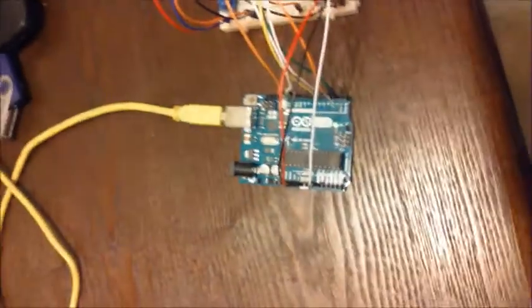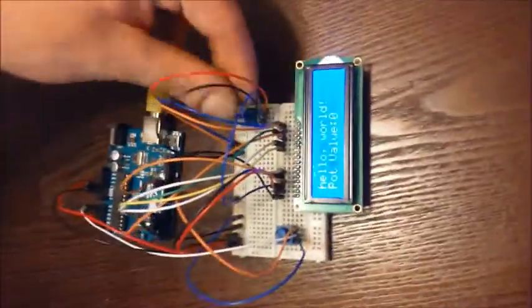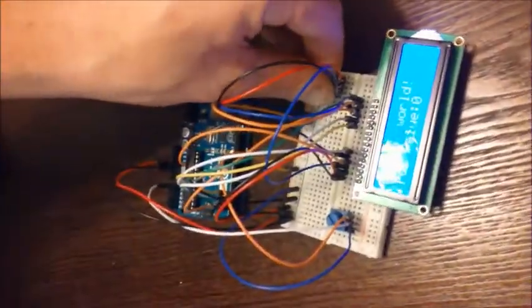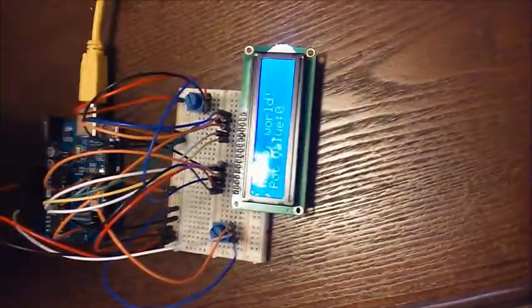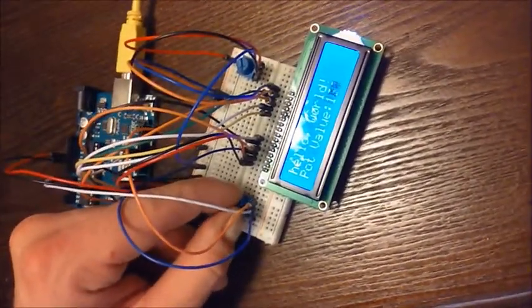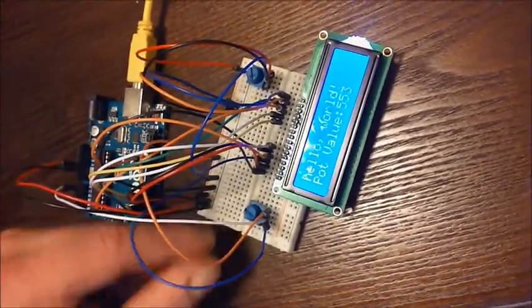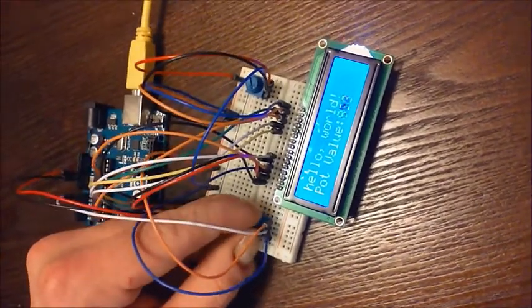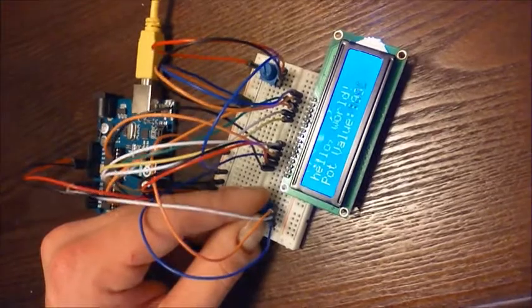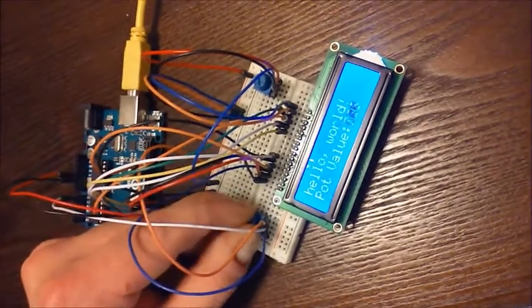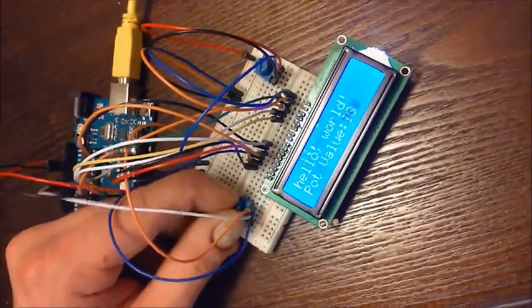And here's the Arduino, and here's the circuit. As you can see, I have two potentiometers connected. One is to adjust the contrast of the LCD screen. There you go, that's very bright and not so bright. And then the other potentiometer determines the value that the LCD will display. As you can see there, at the halfway mark, it's at 550, 553. And if I crank it all the way up, it should get to about 1023. And here you go, the LCD is successfully displaying the words "Hello World" and pot value, as well as the actual numeric value of the potentiometer.